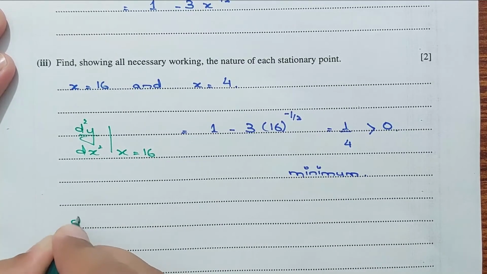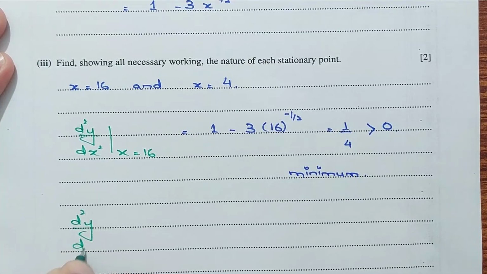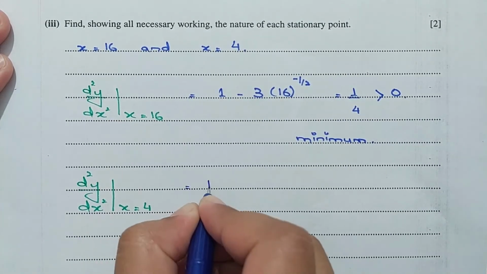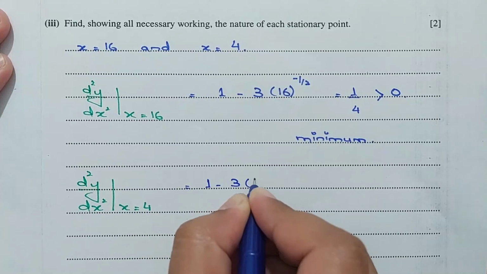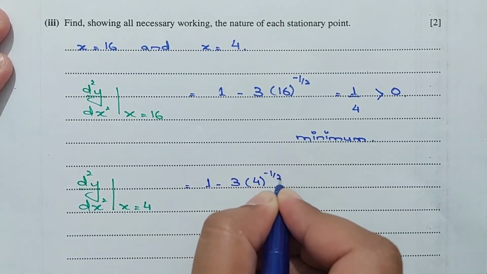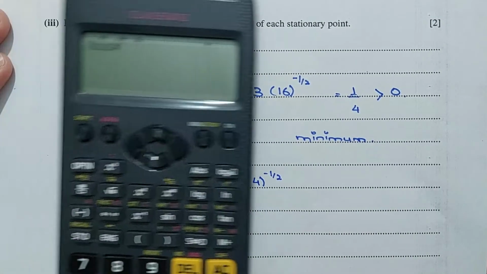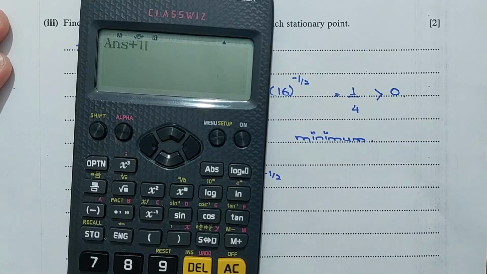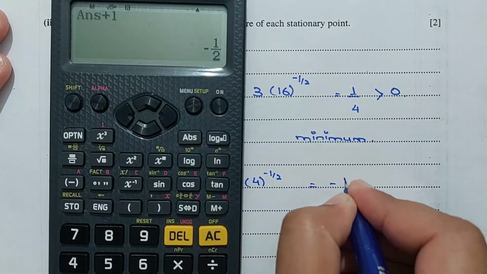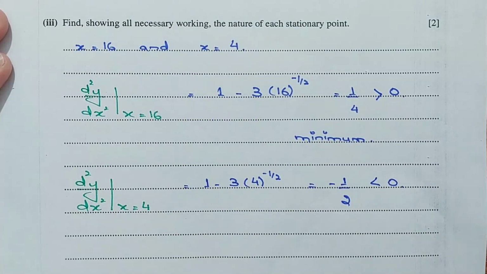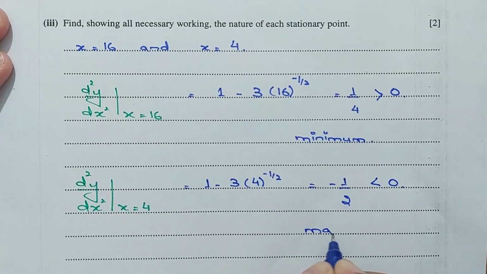Now let me check the second one, d²y/dx² at x equals 4, the second stationary point. This is 1 − 3 × 4^(−1/2). Let me calculate 4 to the power minus 1/2, times negative 3, plus 1. This is minus 1/2. So this is less than 0. When the second derivative is negative, it means that the stationary point is a maximum.